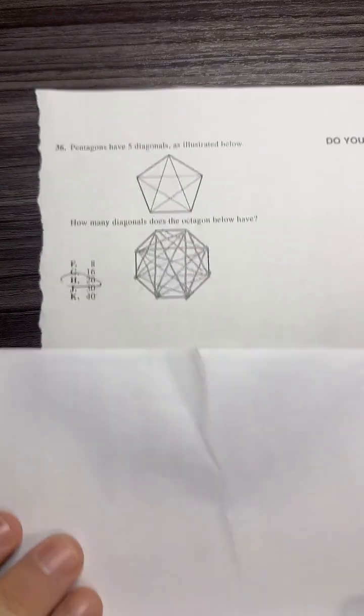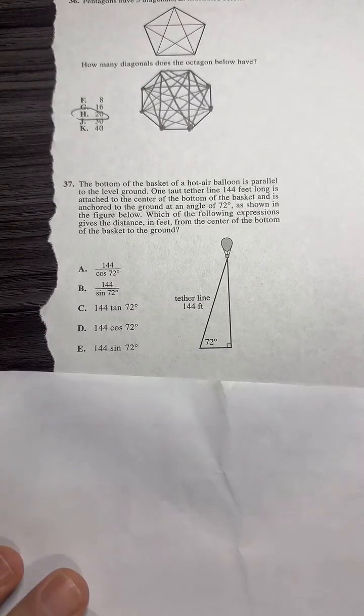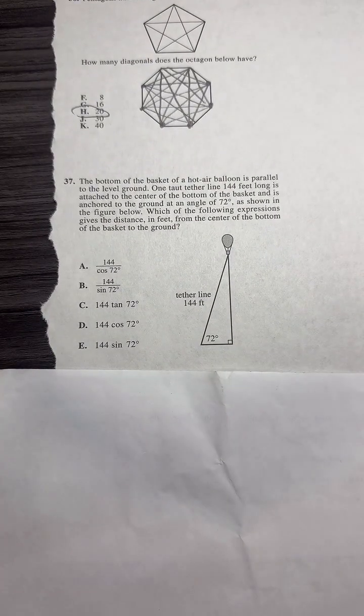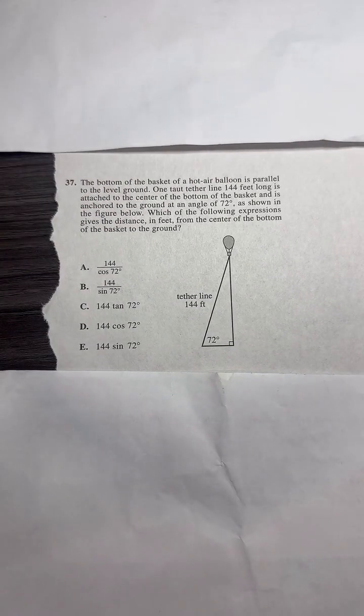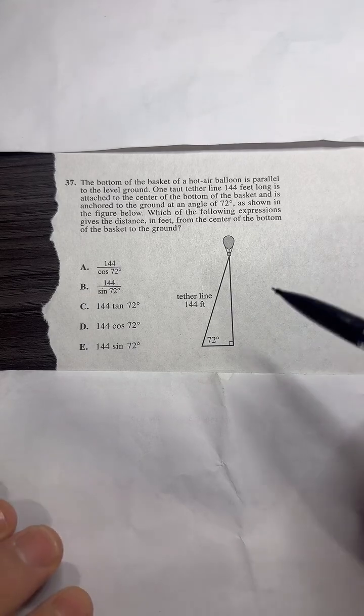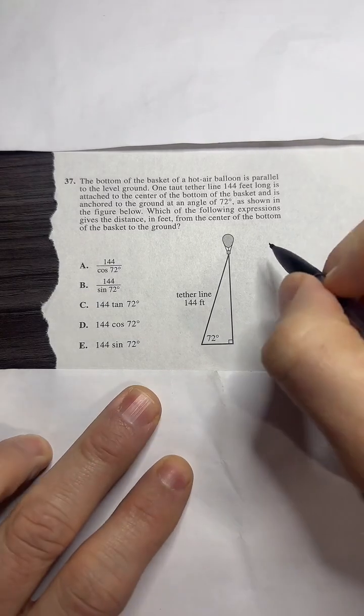All right, let's take a look at 37. The bottom of the basket of a hot air balloon is parallel to the ground. One taut tether line, 144 feet long, is attached to the center of the bottom of the basket and is anchored in the ground at the angle of 72 degrees, as shown in the figure below. Which of the following expressions gives the distance in feet from the center of the bottom of the basket to the ground? So we've got SOHCAHTOA.